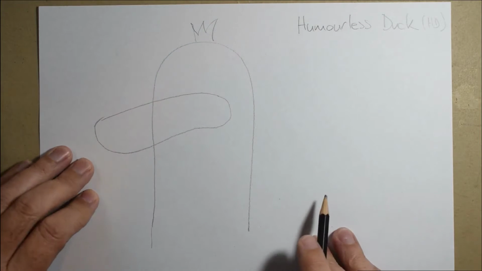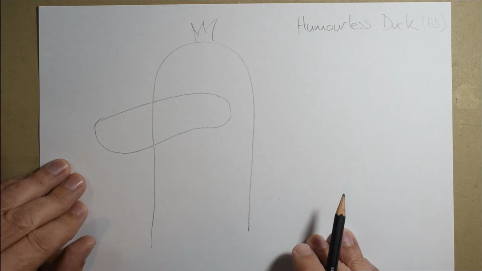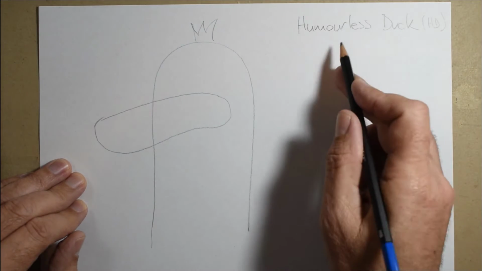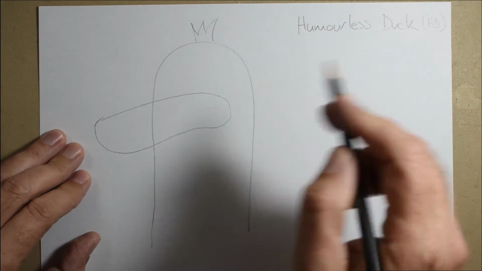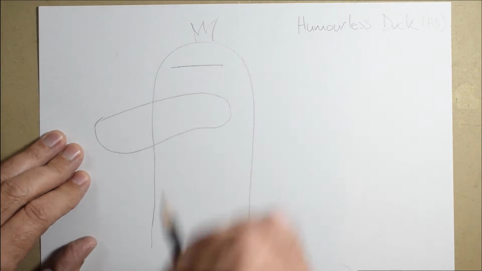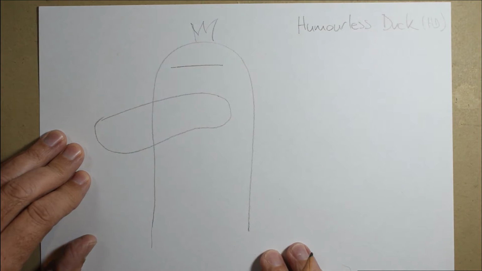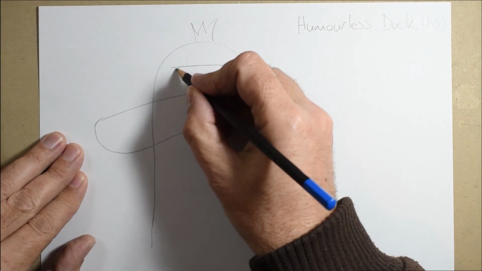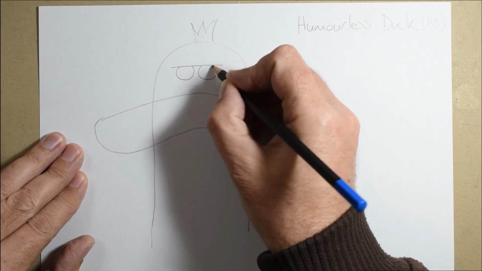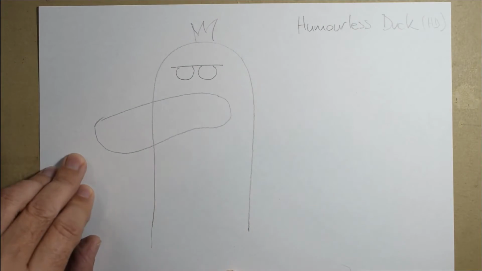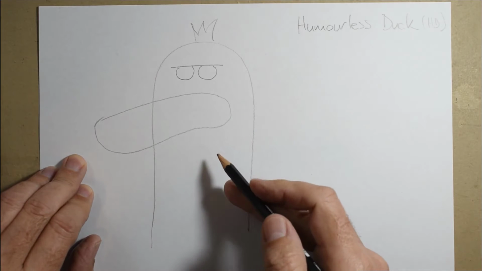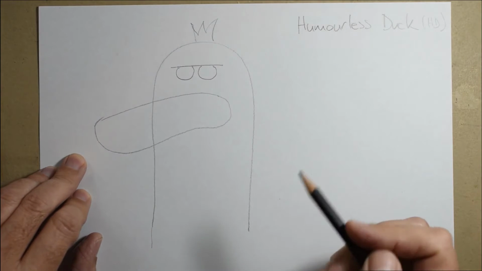Then the other place that cartoon expressions come from is their eyes and their eyebrows. I want my guy to be completely humorless, so I'm going to start off with just a single eyebrow like this and straight across. He doesn't find the world funny at all, so I'm going to give him some eyes, a kind of exaggerated size, like they want to be not too small. A real duck obviously has its eyes on either side of the head, but we're not aiming for reality here, we're aiming for a cartoon character.